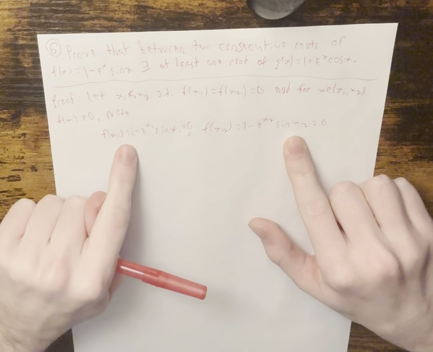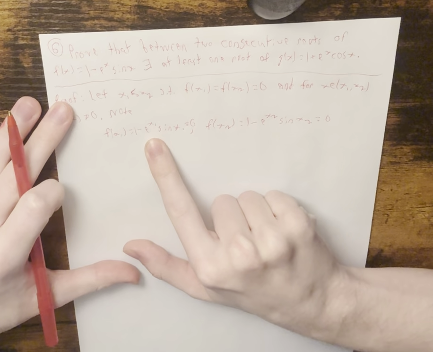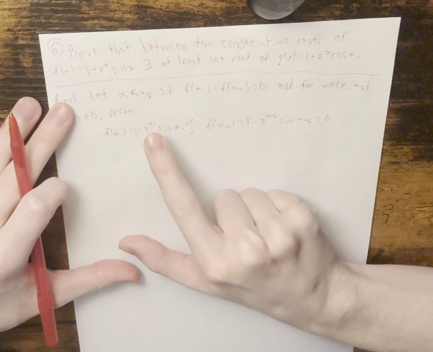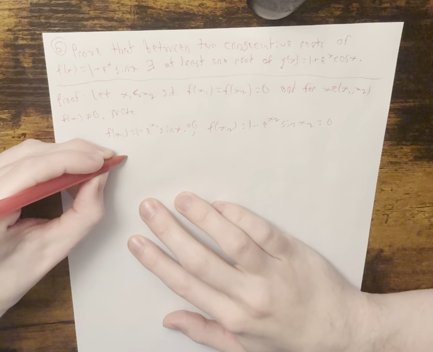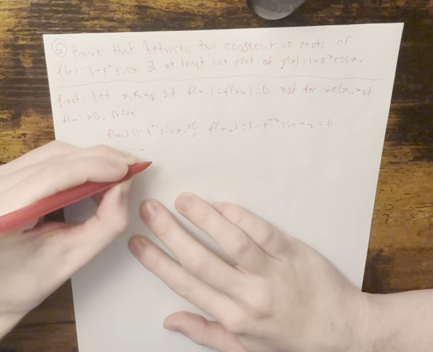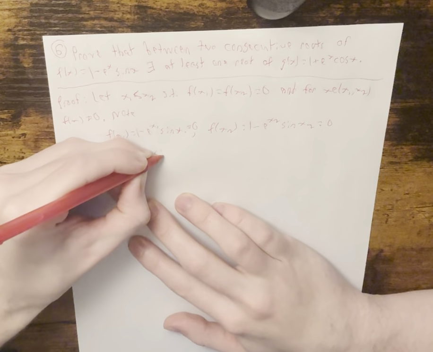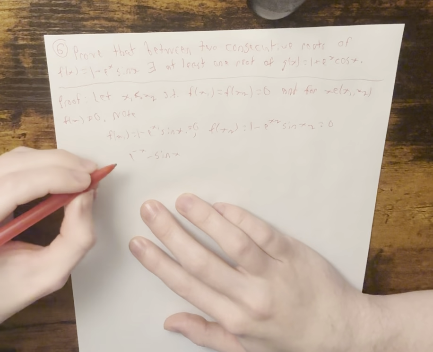And I'm going to take that equation and multiply by e^(-x), and I'm going to start just using x instead of x1 and x2. And so I get e^(-x) - sin x.